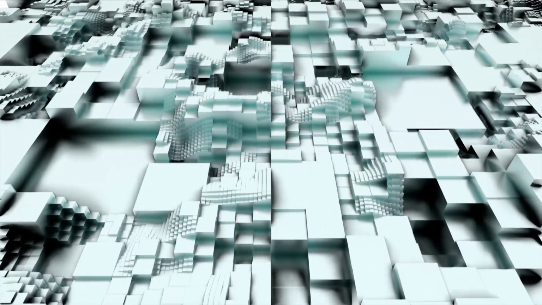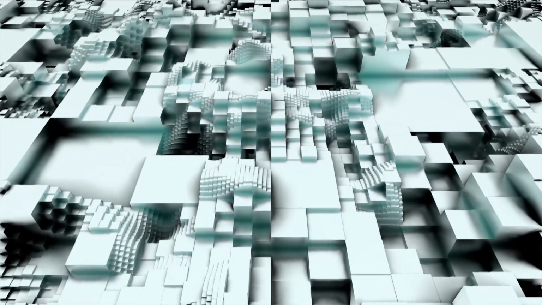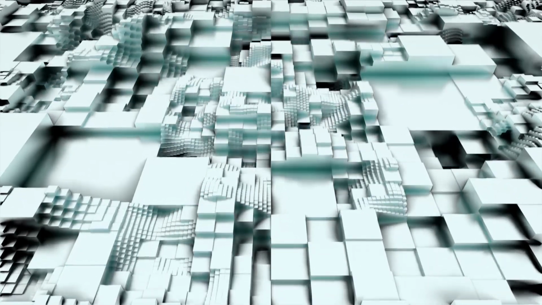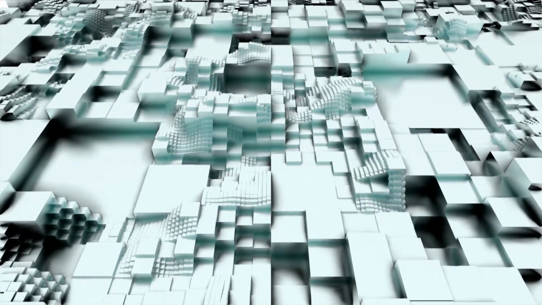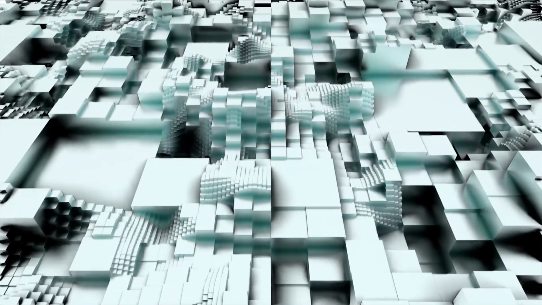You don't have to use this material on a grid. You could do the exact same process for a torus or any other shape of your choice. And there's a lot more that you could do, such as adding textures and things like that. However, I wanted to keep the video nice and short.